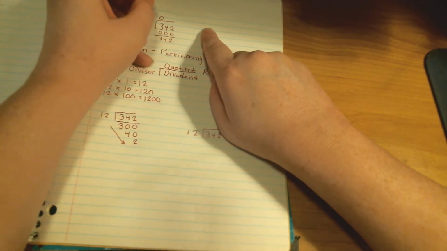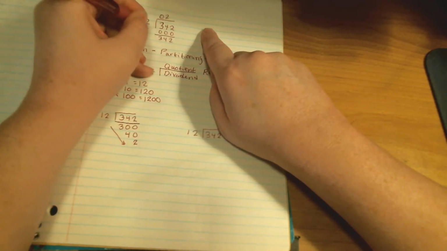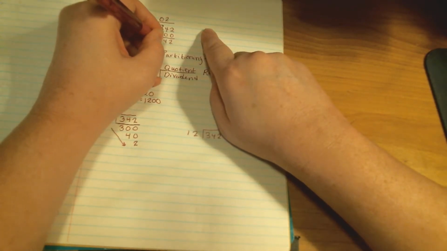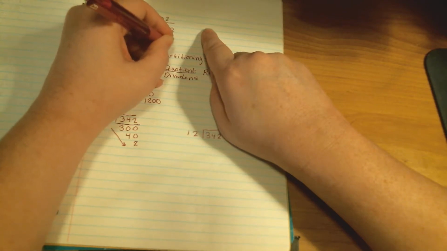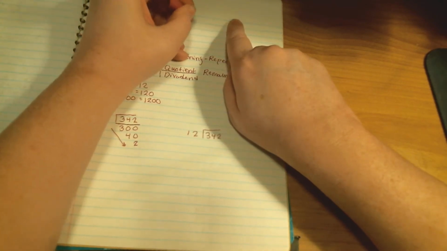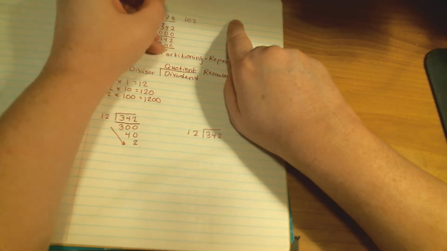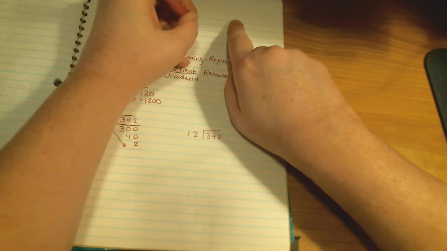12 goes into 342 2 times, which is 240. Which leaves us with 102. 12 goes into 102 8 times. 8 times 12 is 96.